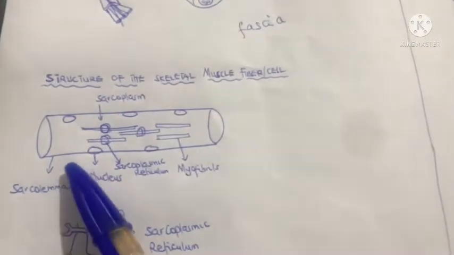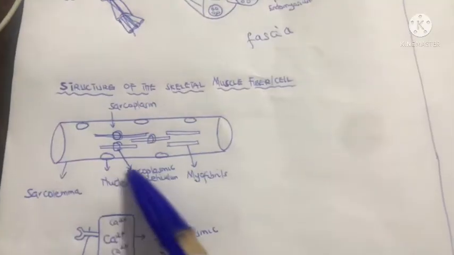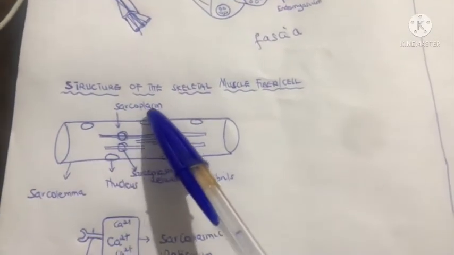The membrane of the muscle cell is called the sarcolemma. So when you hear sarcolemma, we are talking about the plasma membrane of the muscle cell. And the cytoplasm of the muscle cell is called the sarcoplasm.